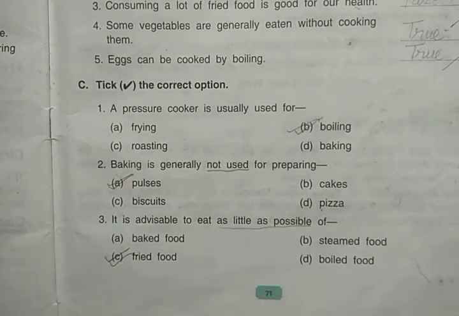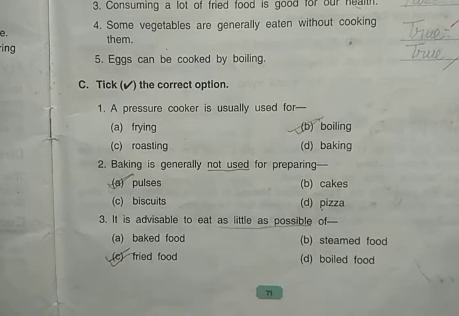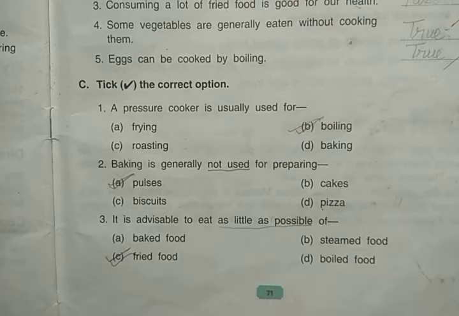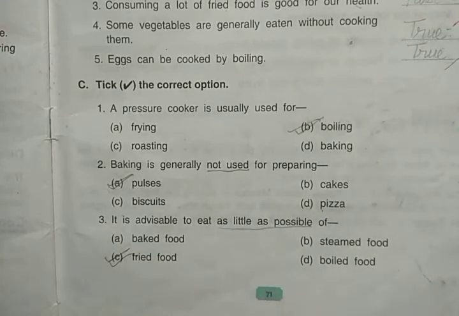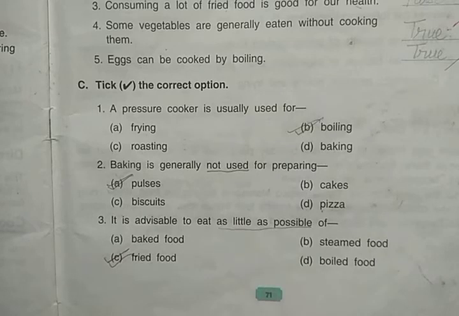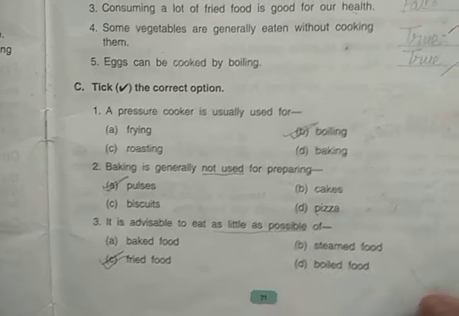Next is: it is advisable to eat as little as possible of baked food, fried food, steamed food or boiled food. So which method of cooking is not good for our health? That is which type of food? Fried food. Right, we have learned in the chapter that food prepared by the frying method of cooking is not good for our health. So it is advisable to eat as little as possible of fried food. Fried food को हमें कम से कम खाना चाहिए, right?